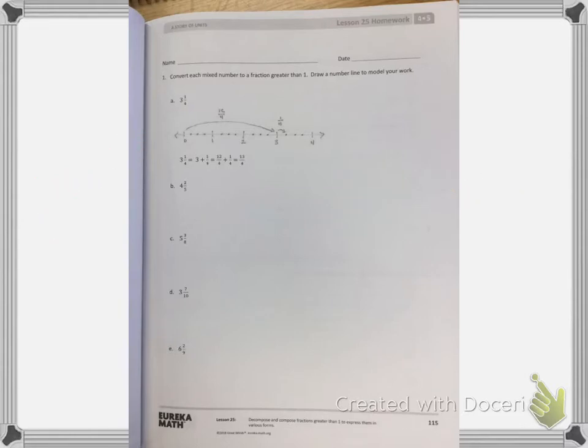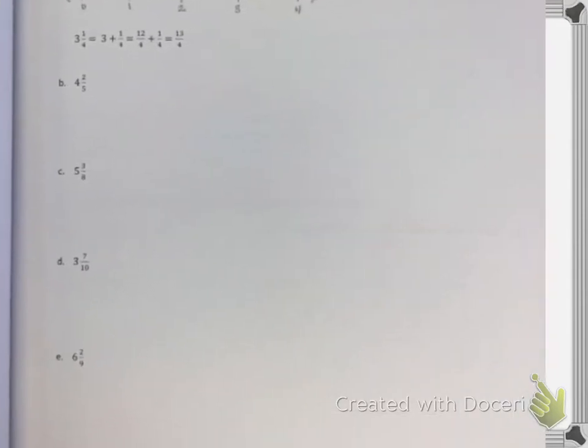I'm going to show you how to use a number line in order to solve, but I'm only going to do it on two problems, B and C. So here I'm going to kind of zoom in, and we have 4 and 2/5. I recommend you write small and save yourself some space here, because we are going to be doing a lot of work, but we're also going to be using a number line here.